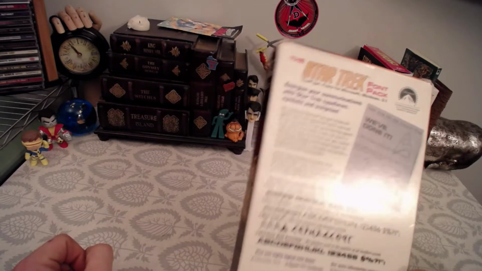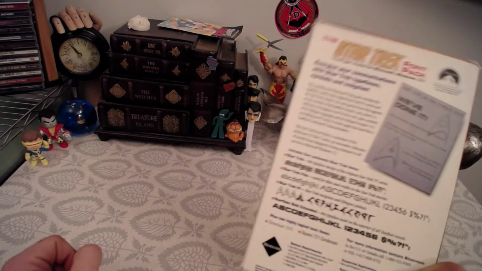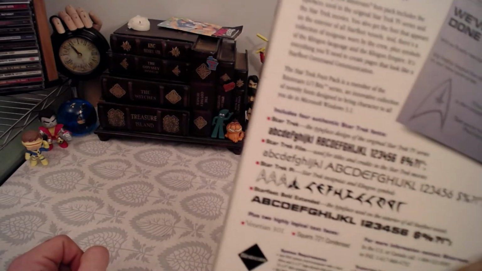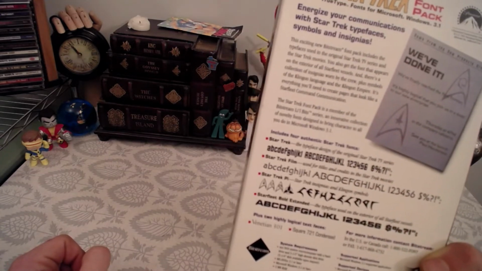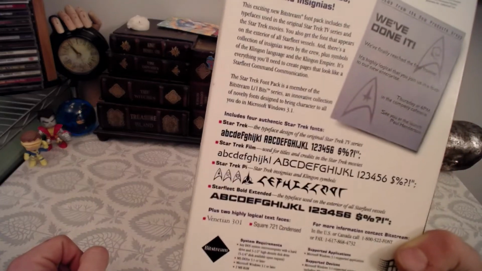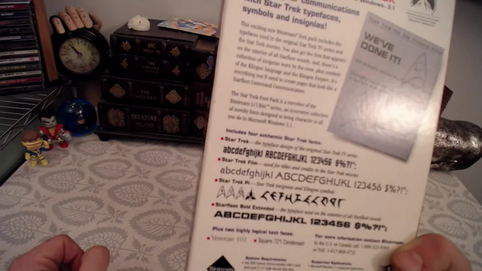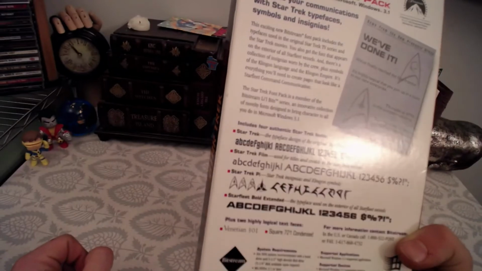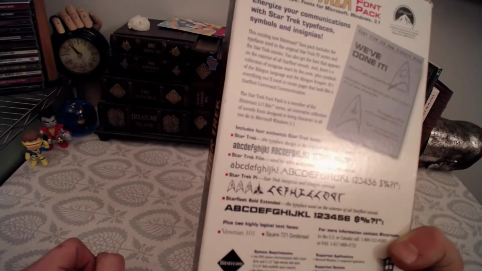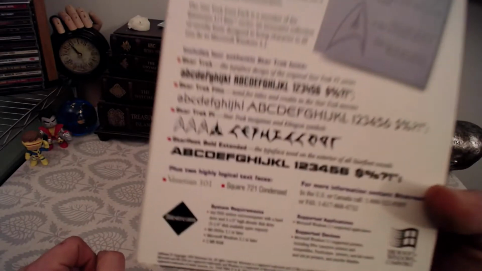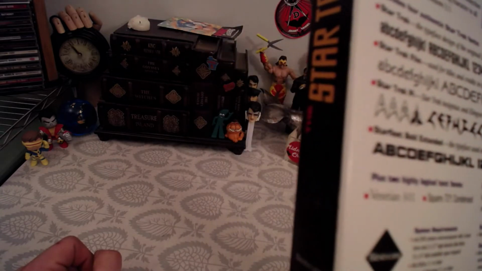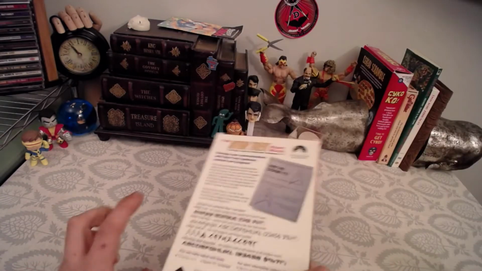Star Trek font pack. You have four authentic Star Trek fonts. You have Star Trek Film, Star Trek Pi, and Starfleet Bold Extended. Microsoft Windows compatible, 1992, Windows 3.1.